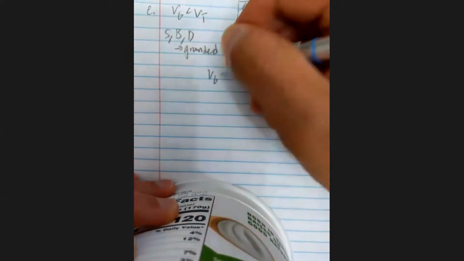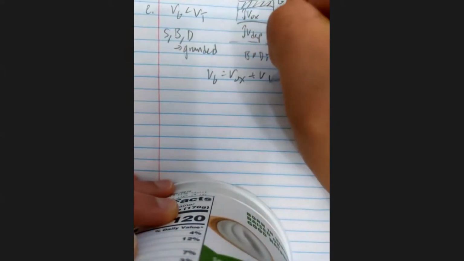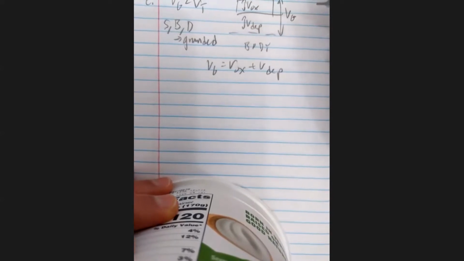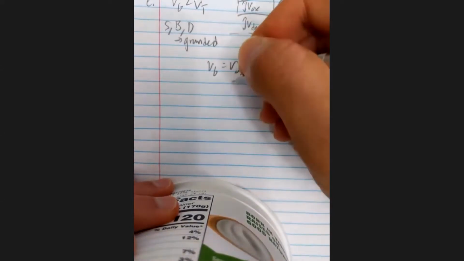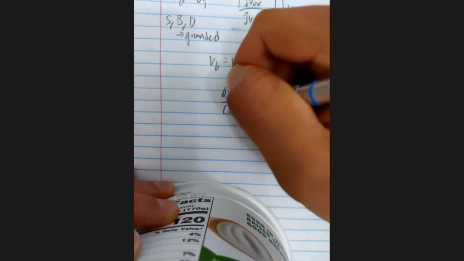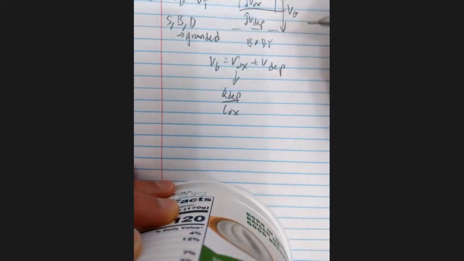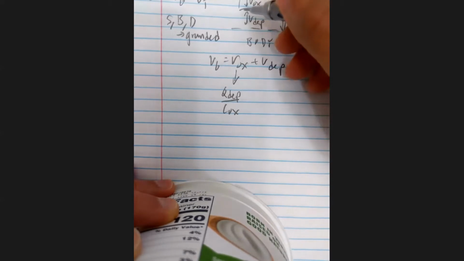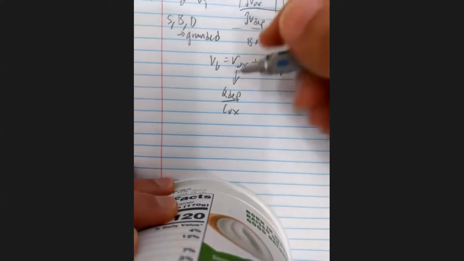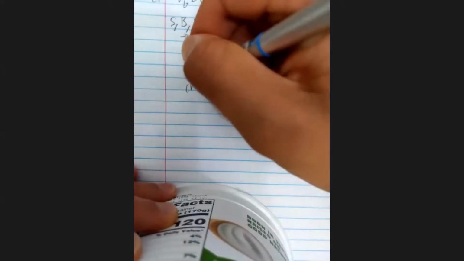So Vox is going to be the charge at the surface over its capacitance. The thing to note is that at this point, the charge at the surface is just going to be from depletion because we don't have inversion yet. VG is less than VT. So this is the charge at the surface.